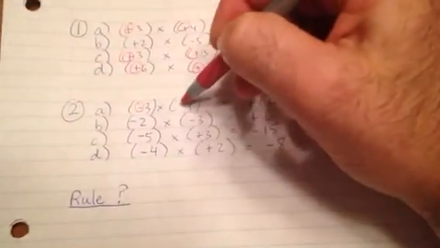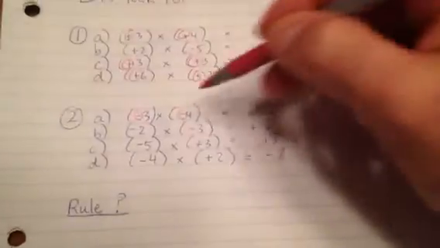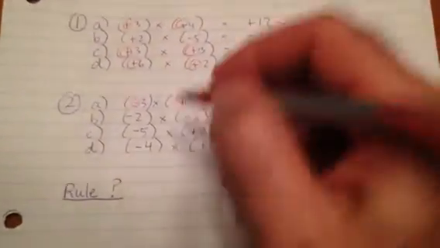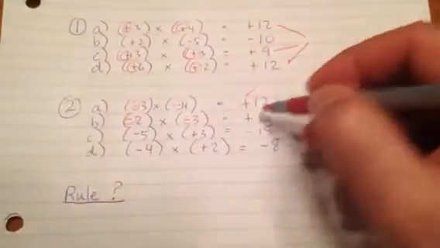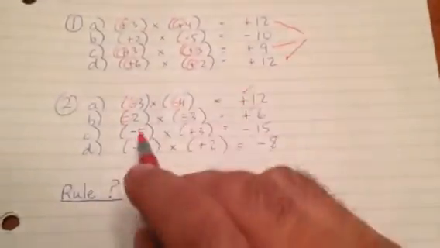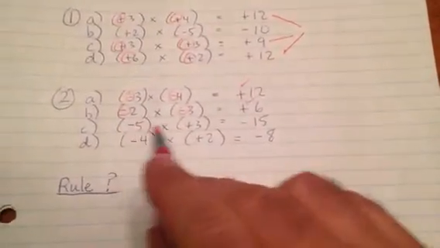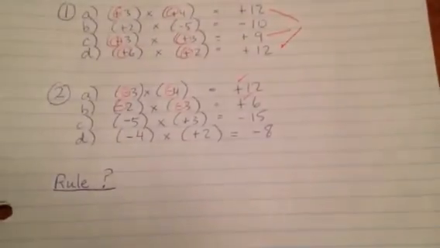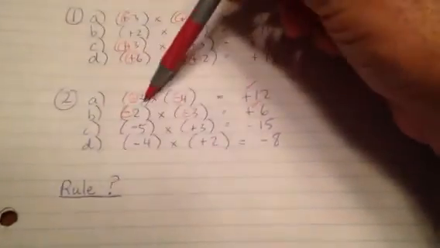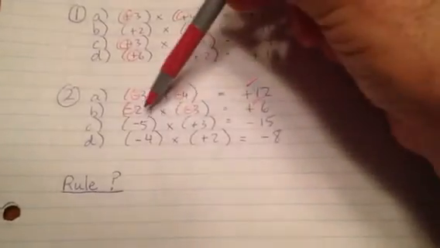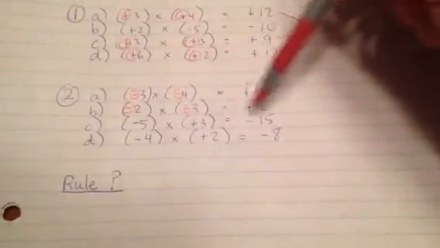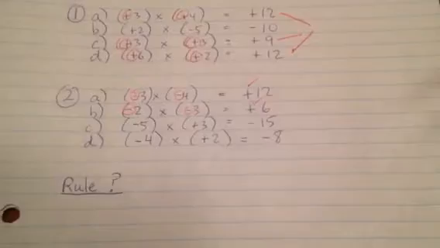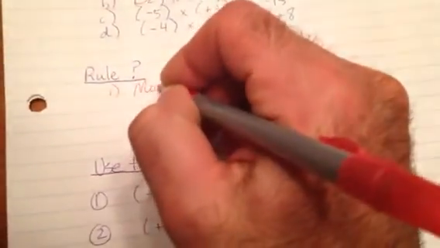Well, look at this. We have same signs, two negatives, answer is positive. Two negatives, answer is positive. Look, the signs are different here. Different signs, the answer is negative. Different signs, the answer is negative. Multiplying still works. 3 times 4 is 12. 2 times 3 is 6. 5 times 3 is 15. 4 times 2 is 8. So we come up with this rule. You still multiply the numbers.